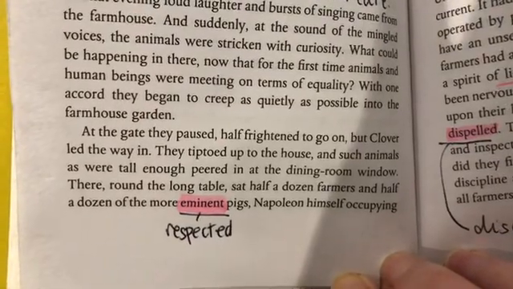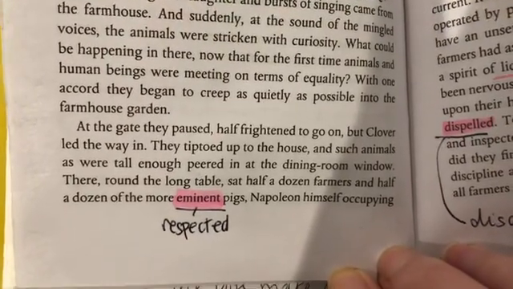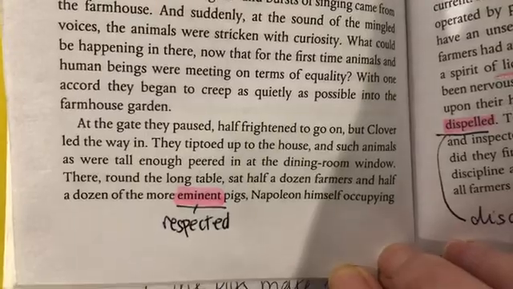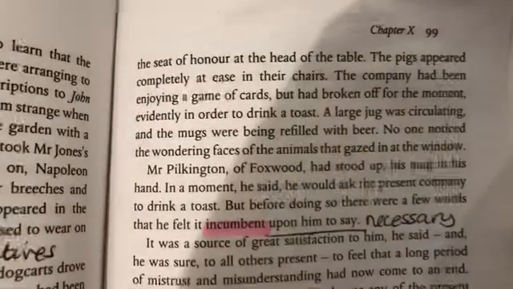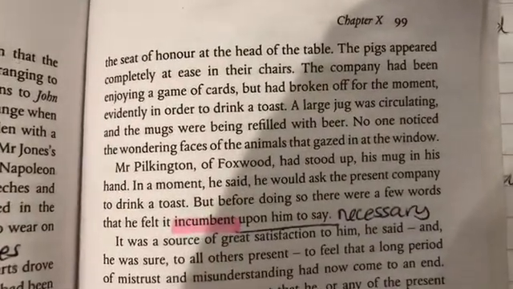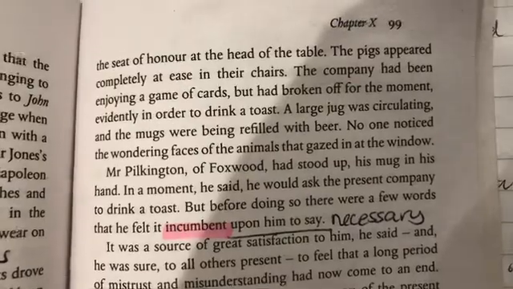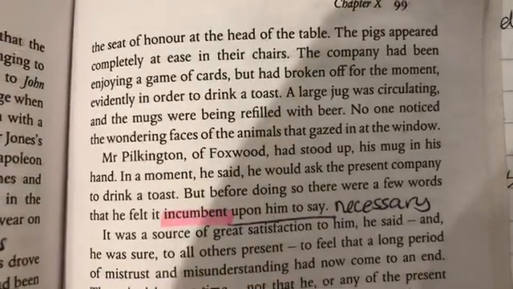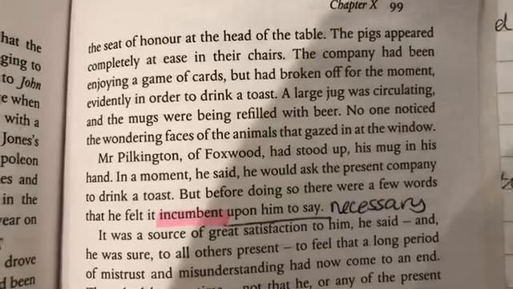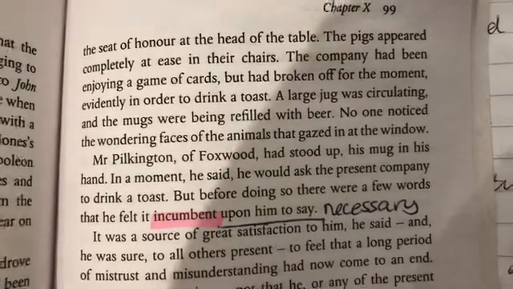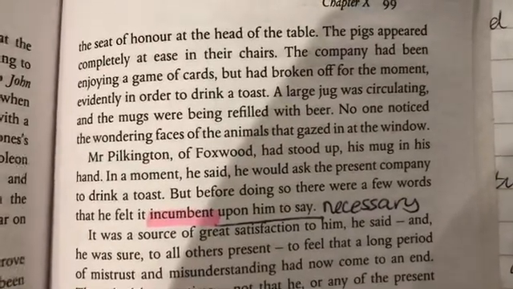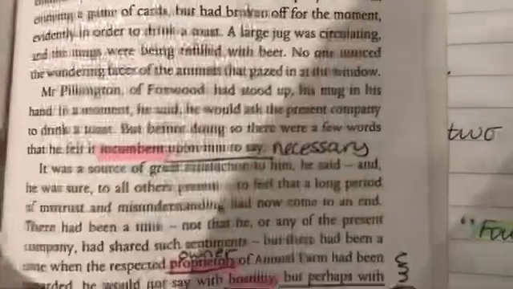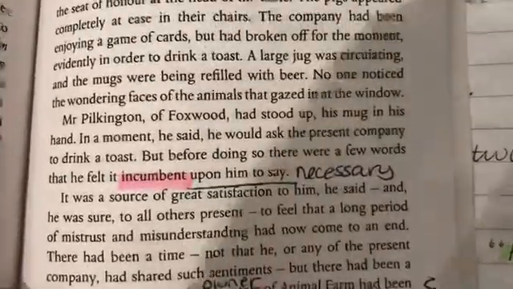There, round a long table, sat half a dozen farmers and half a dozen more eminent pigs, Napoleon himself occupying the seat of honour at the head of the table. The pigs appeared completely at ease in their chairs. The company had been enjoying a game of cards, but had broken off for a moment, evidently in order to drink a toast. A large jug was circulating, and the mugs were being refilled with beer. Nobody noticed the wondering faces of the animals that gazed in at the window.